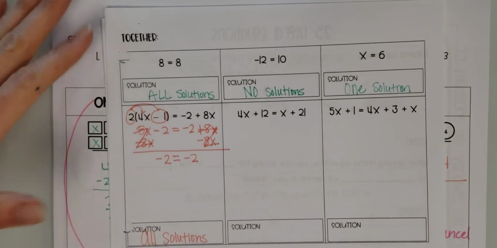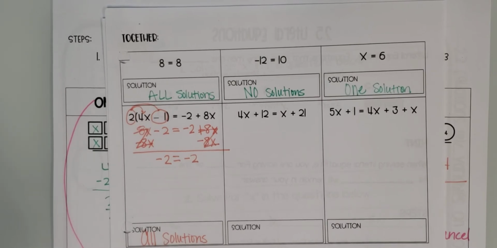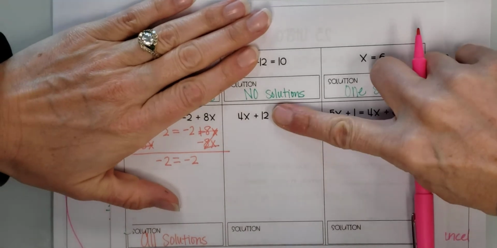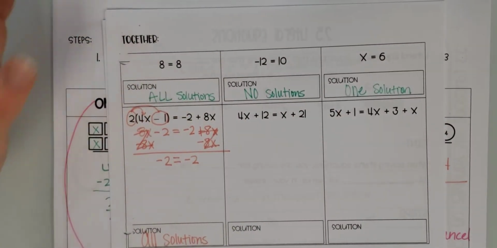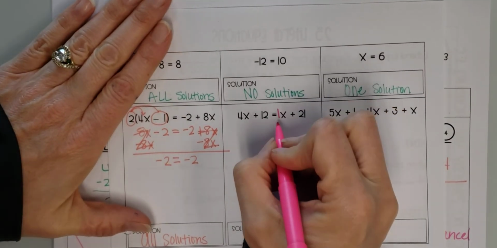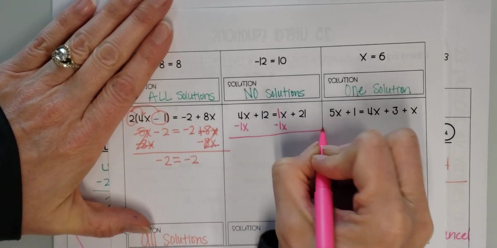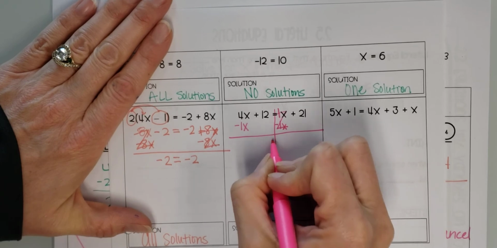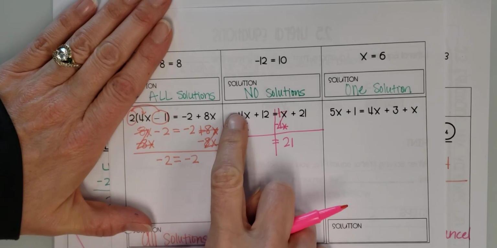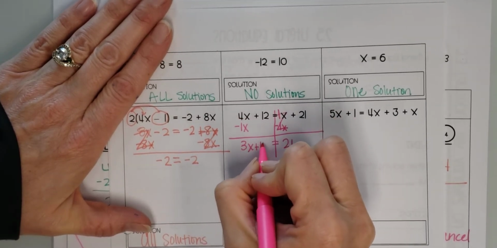So the first step is to distribute, but there's no grouping symbols, so there's nothing to distribute. C is combine like terms, nothing to combine, nothing to combine. So now it's M, we're going to move. So again, this is a 1x here. So I'm going to subtract 1x, subtract 1x. These zero out, and all I have left over here is 21. Over here, 4 minus 1x is 3x, and then the 12 plus 12.